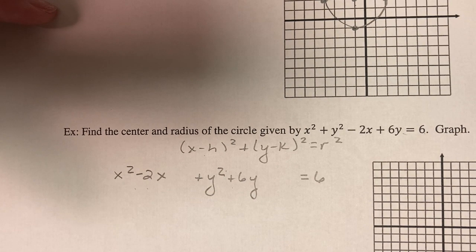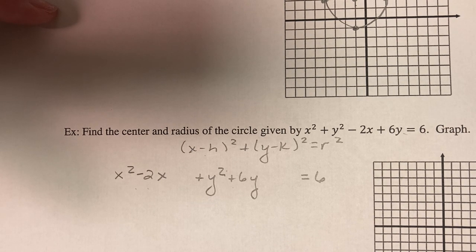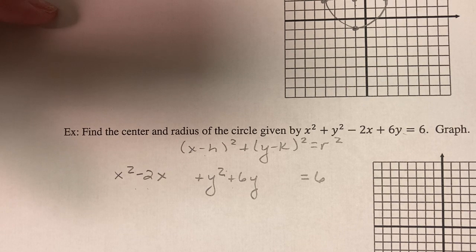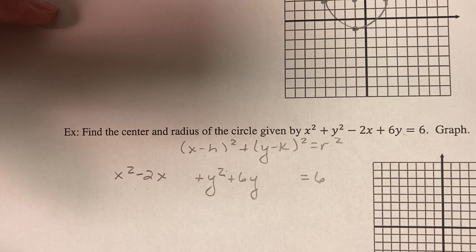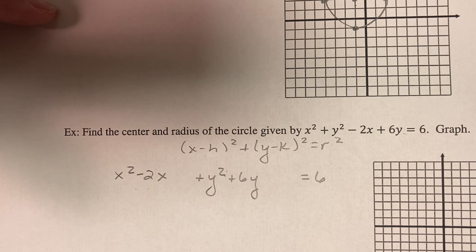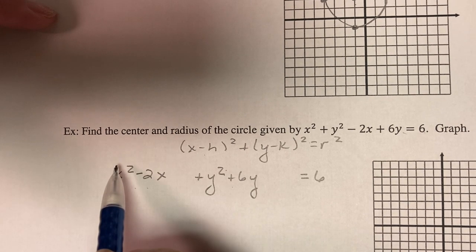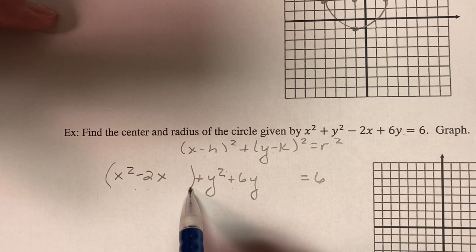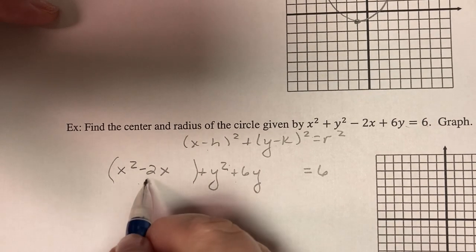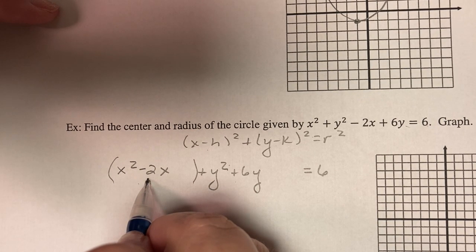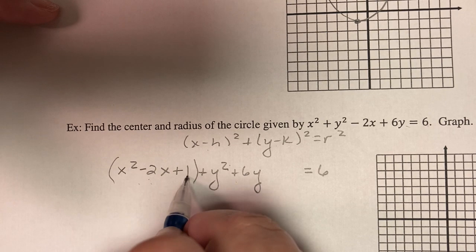So now let's complete my square. Now for this one, unlike the parabola, we're going to be working on both sides of my equal sign. So we're going to go back to old school. Whatever I do to one side, I do the exact same thing to the other side. So if I'm going to complete my square on my x's, half of -2 is -1 squared is +1.